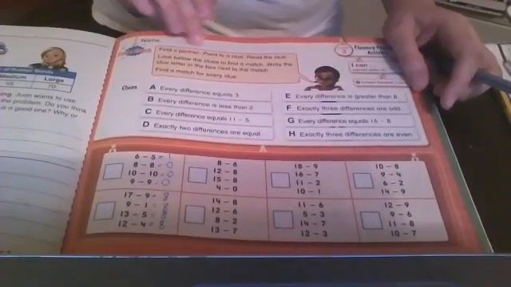Okay, so the next thing it asks us to do is to point to a clue. Now, it says to find a partner. You can play this game with a partner if you have someone at home, a grown-up at home, or a brother and sister at home that you can play this game with. You can play with a partner, but you can also play this game by yourself. So if you don't have a partner, that's okay. I'm going to show you right now. I'm going to play this game on my own. So all I'm going to do is kind of close my eyes and point. So I'm going to do that right now.